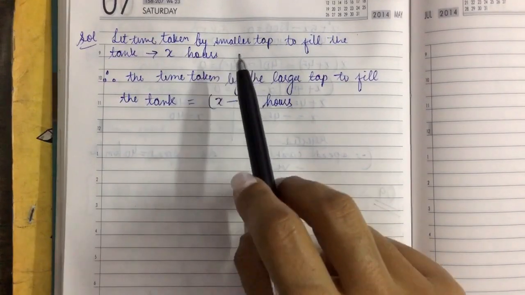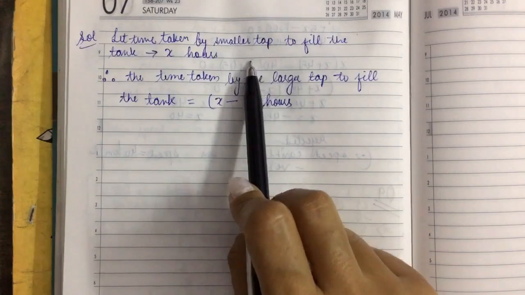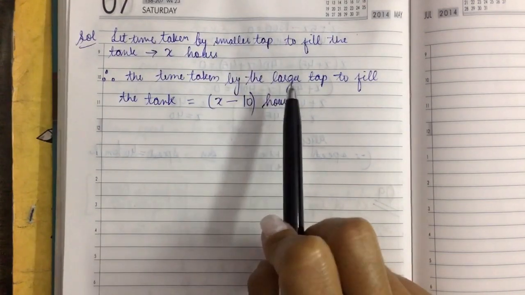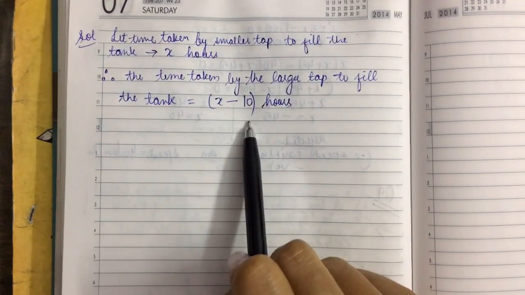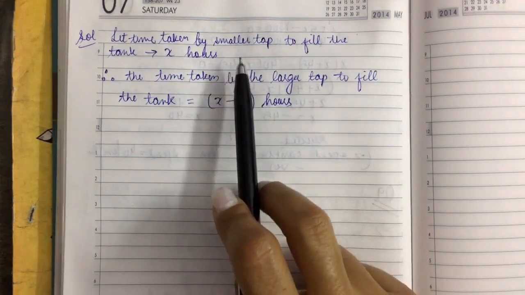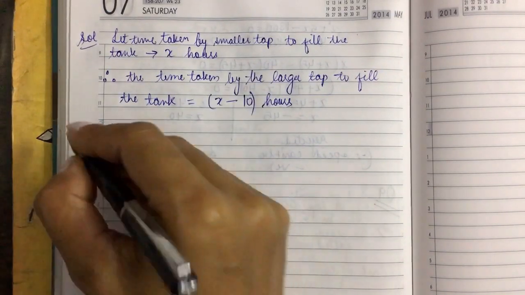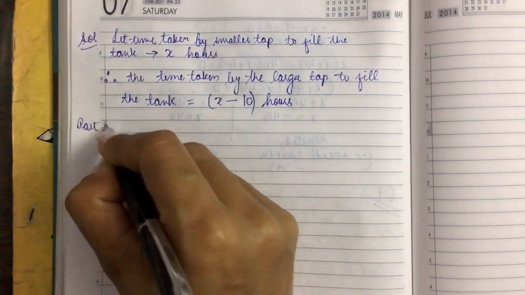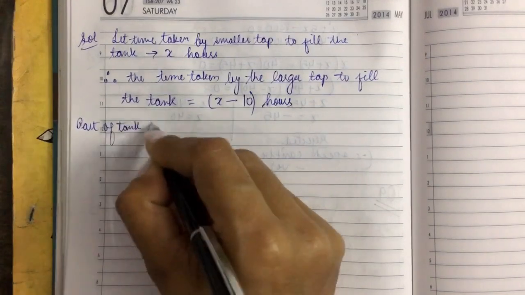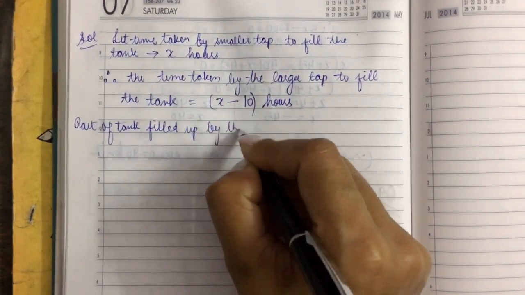Now we have the total time that the smaller tap takes to fill the tank and the total time that the larger tap takes. We can find out how much part of the tank is filled by the smaller tap and the larger tap in 1 hour each.